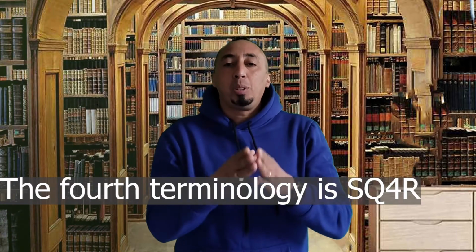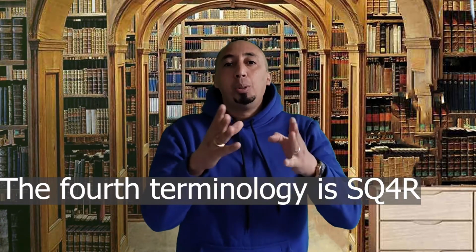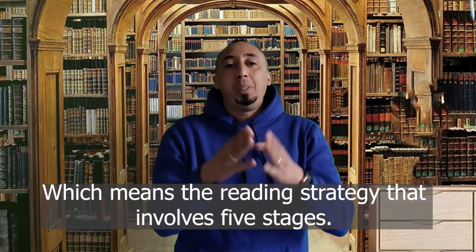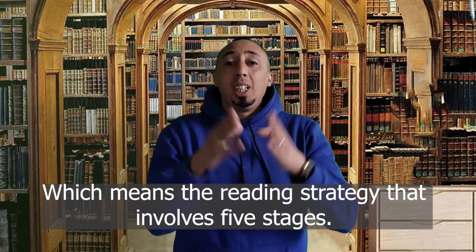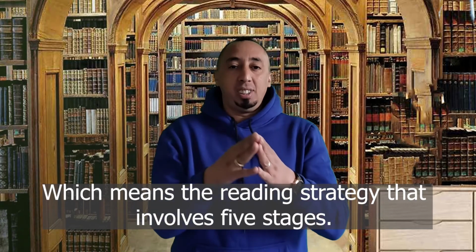The fourth terminology is SQ4R, which means the reading strategy that involves 5 stages.